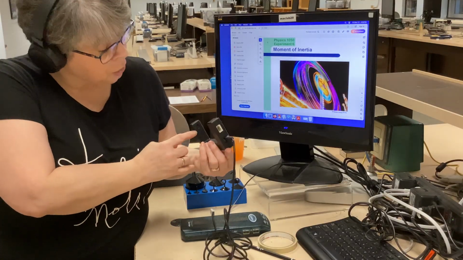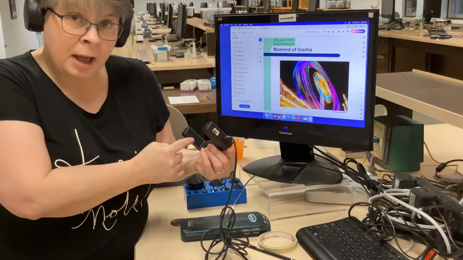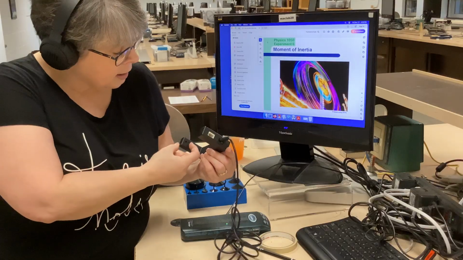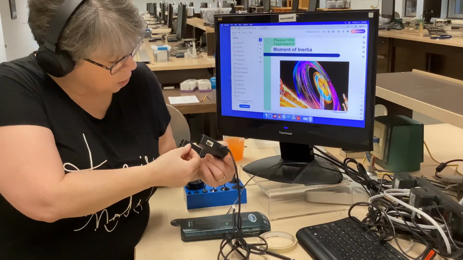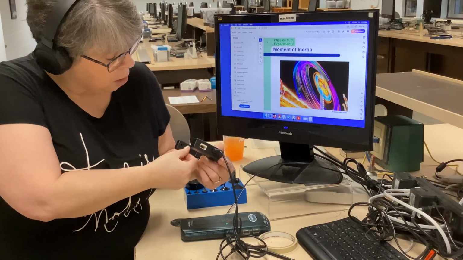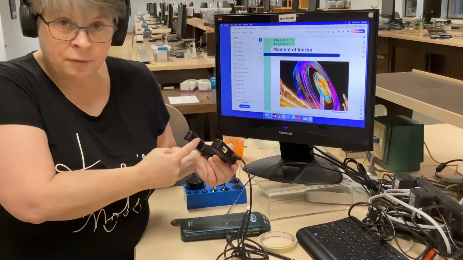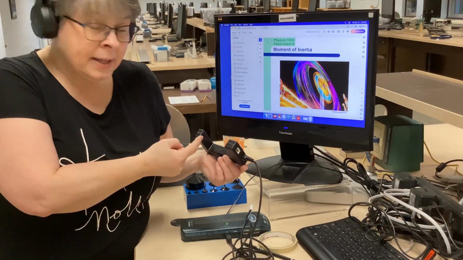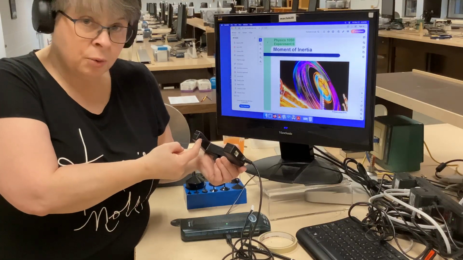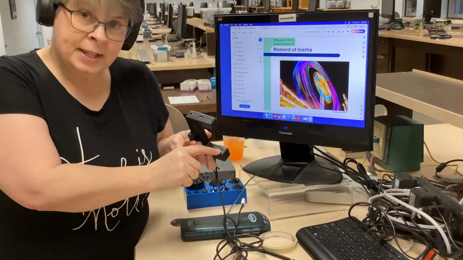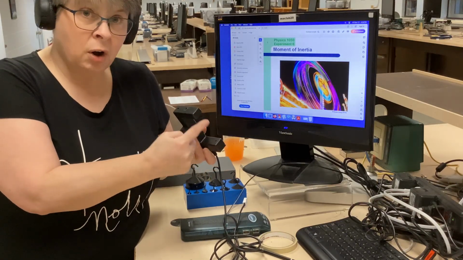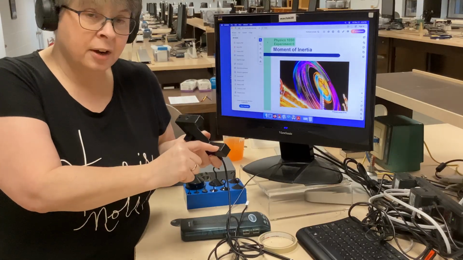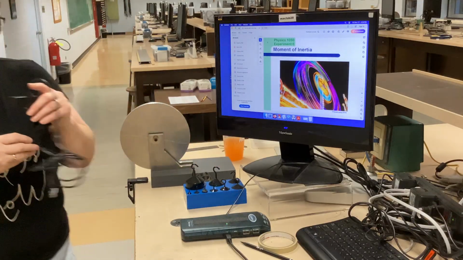The first thing I'll show you about the photo gate is that some of them have a little shutter on the inside, and the shutter opens and closes this little hole here. We want the shutter to be open, so if yours has a shutter, make sure it's open. And the way the photo gate works is the beam comes out one side through the little hole and it gets received on the other side. So this is where all the action happens. The beam comes out here and it goes in there. So that's going to be important.